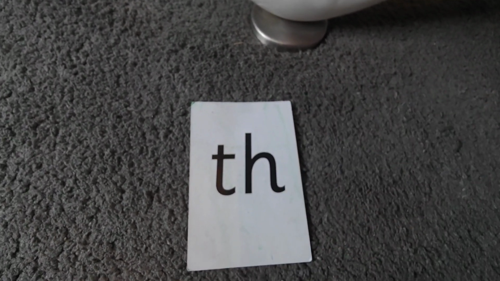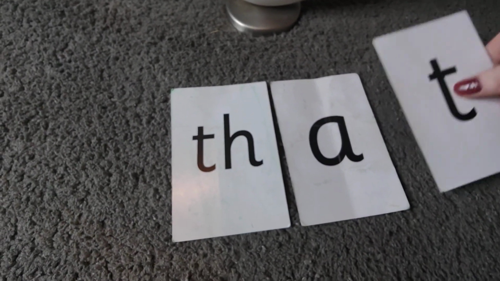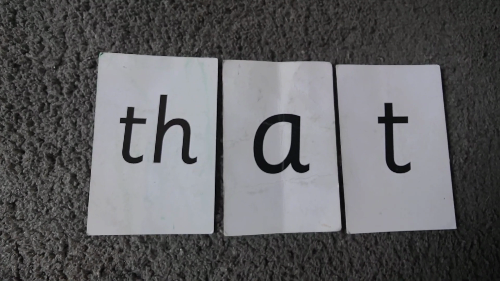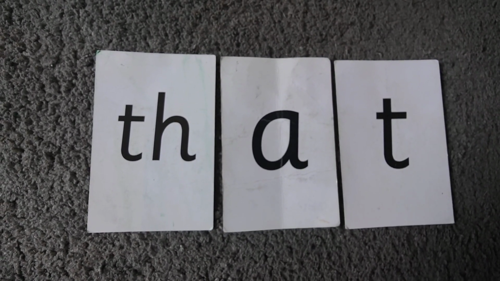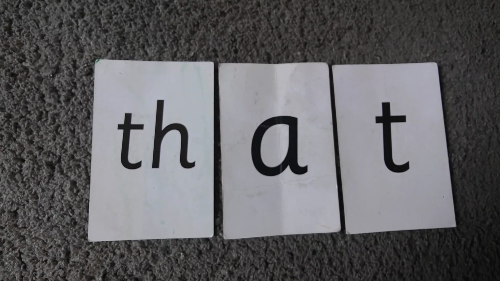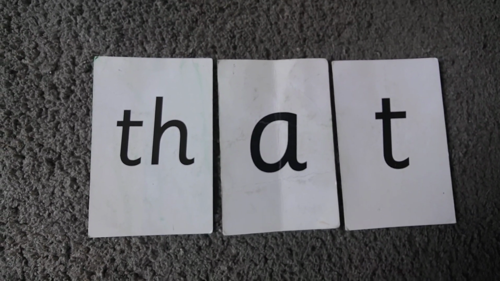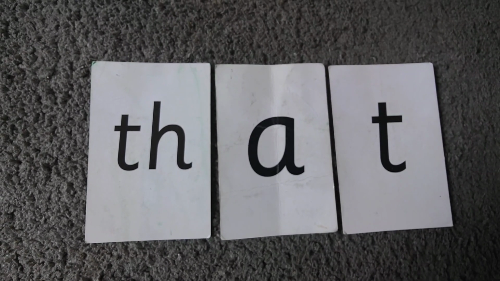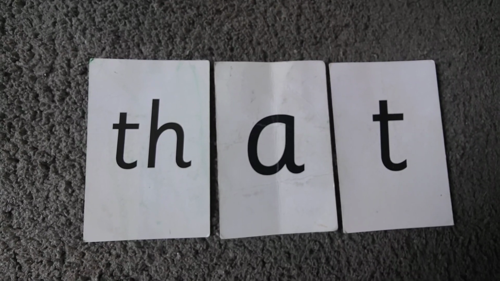I hope you found this useful. I'm going to show you quickly how we can use these sounds to help us to read. So, for example, if I wanted to teach the word that, we would have these sounds, and we would encourage the children, before they read the word, to just have a look and to think really carefully, are there any special friends, any digraphs within this word?